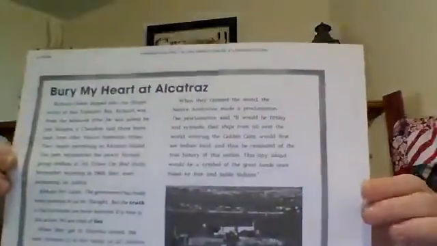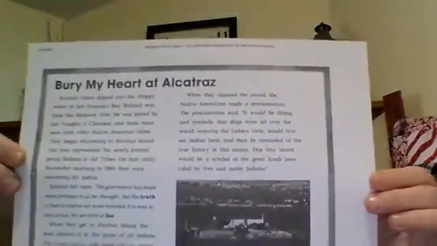Okay, then it says, write a letter to Richard Oakes offering encouragement and support. Use the information from Bury My Heart at Alcatraz to help you. So you're going to read this and then you're going to write a letter offering encouragement and support. Then it says, imagine you are an ant, an eagle, or a giant.